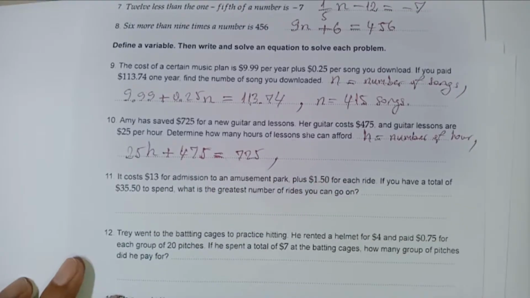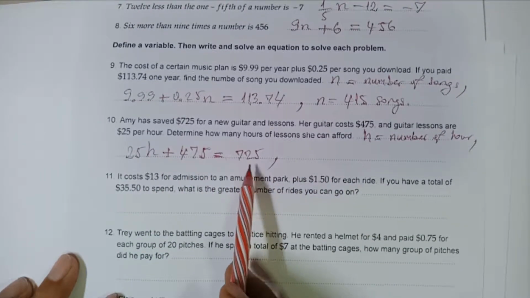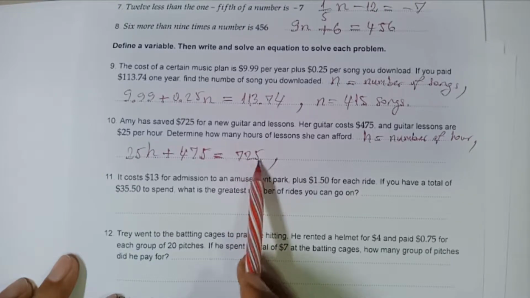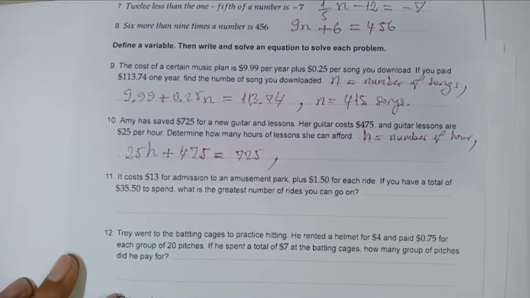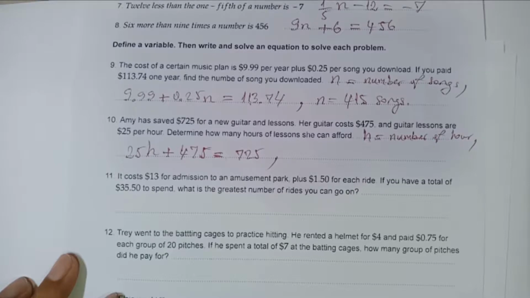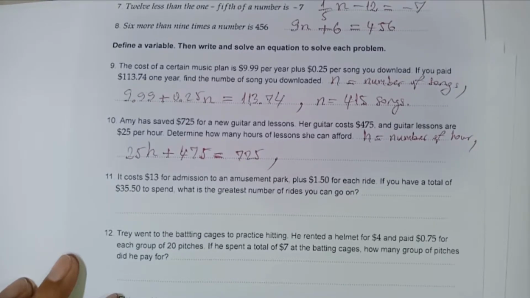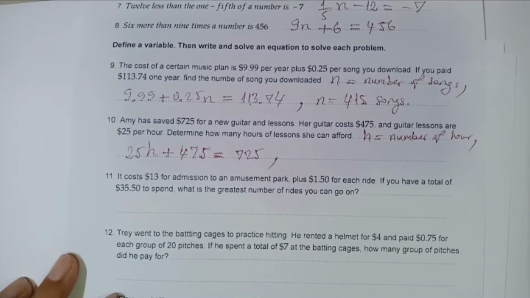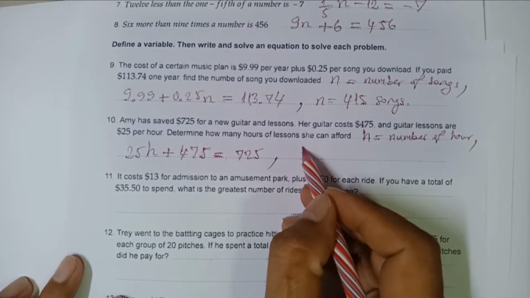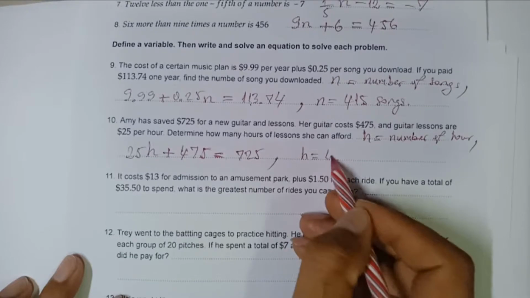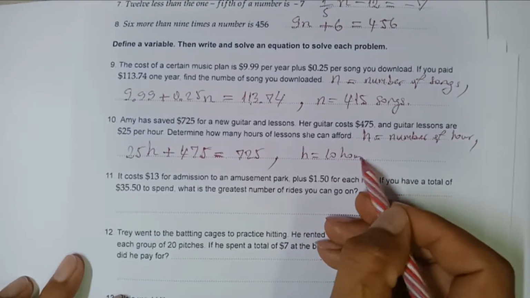Once you have that, to solve this equation, all you need to do is use 725 minus 475. So 725 minus 475. When you get your answer from that subtraction, you divide by 25. That gives you 10 hours. So h is equal to 10 hours.